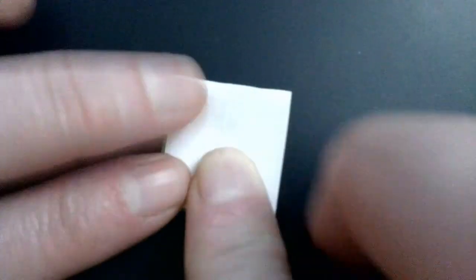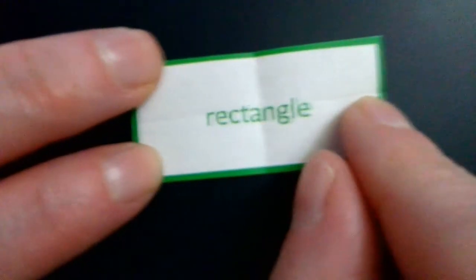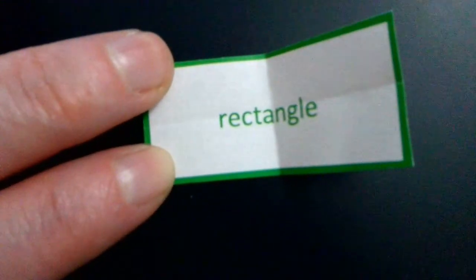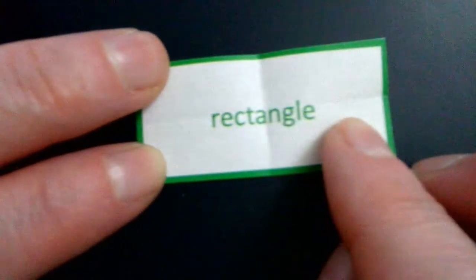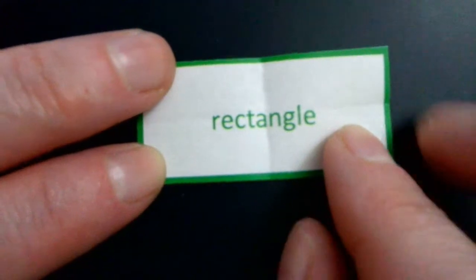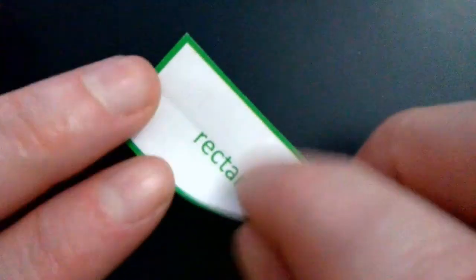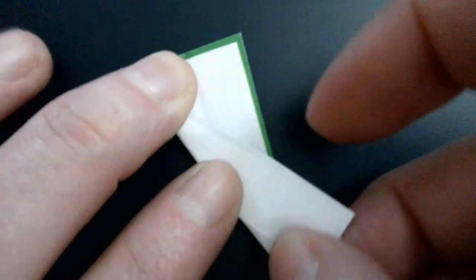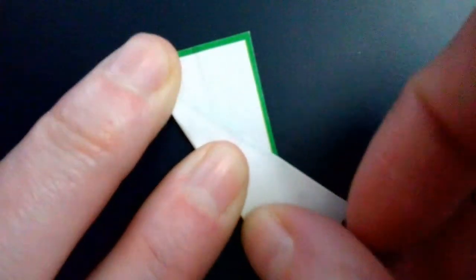Rectangles we are also very familiar with. We've been folding pieces of paper probably since we were very small. So we know that those are lines of symmetry, the horizontal and vertical bisectors. But what about the diagonals? Do you think the diagonals will be lines of symmetry for a rectangle? Let's find out. I need to fold from this corner to this corner.